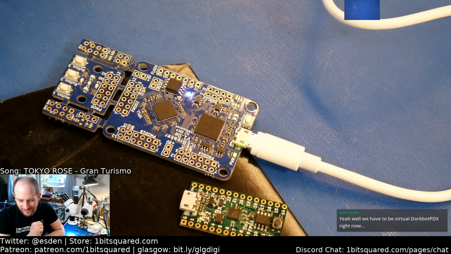Oh, welcome, Scott. Yeah. Yeah, we will have to. Yeah, Dorkbot PDX, it would be nice to have an online version of it, to have a meetup and actually show and tell. That would be fun. It should be organized.